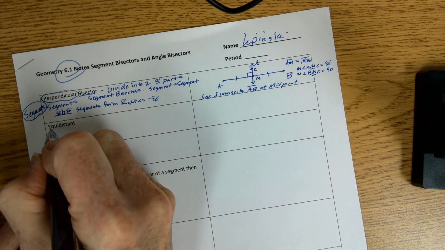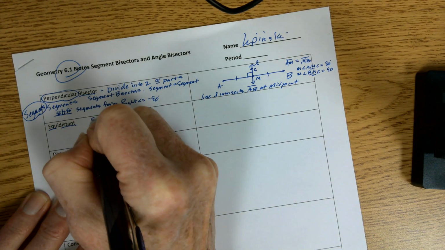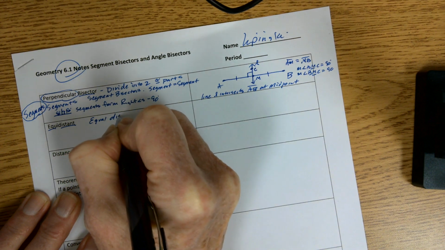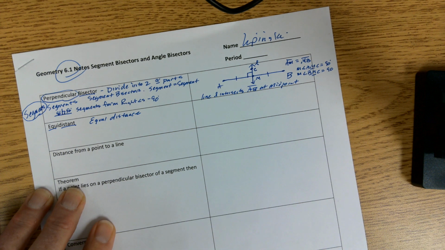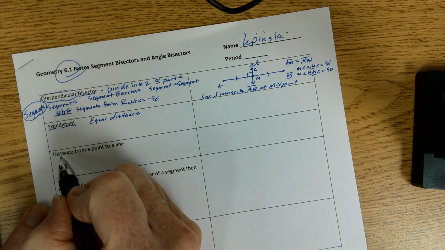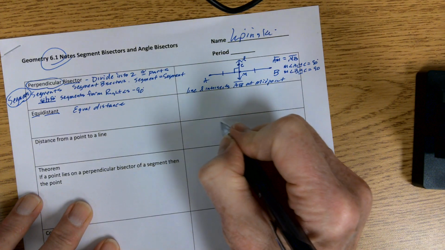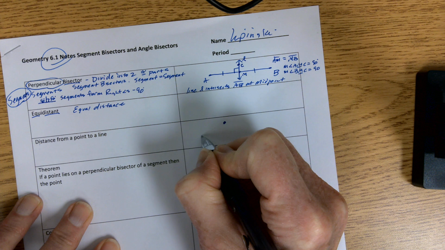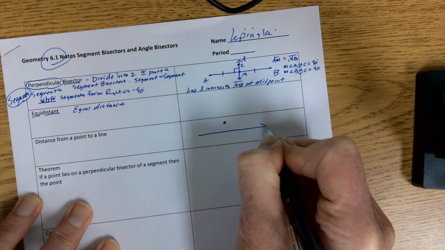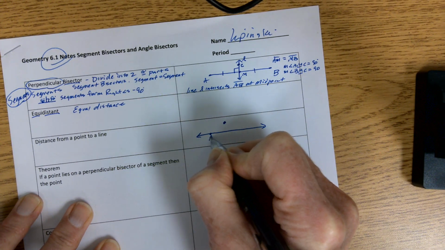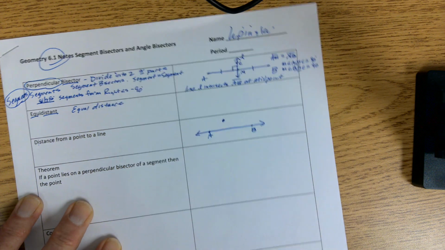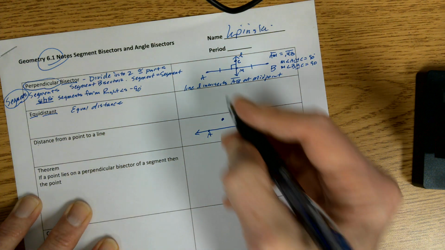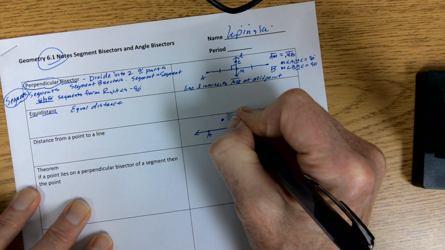Okay, now equidistant. You got the word equidistance. Equal distance. That's what the word means, equal distance. So, the word, let's jump to this real quick, distance from a point to a line. I've got a point, and I'm going to do a line, and I'll call this line AB. Remember, you name points on the line, you do not name arrows. So this is line AB, this is point, this is a bad one, C.